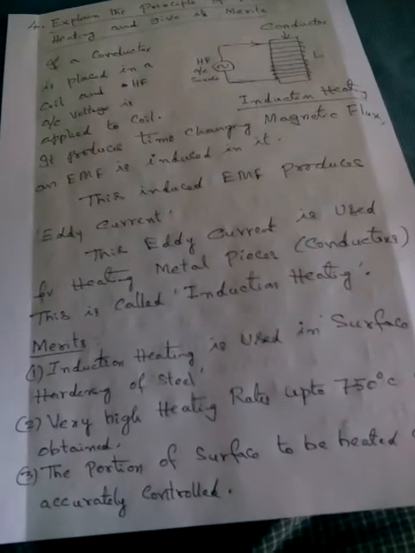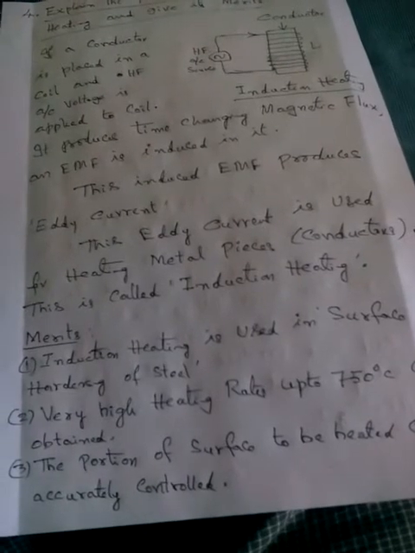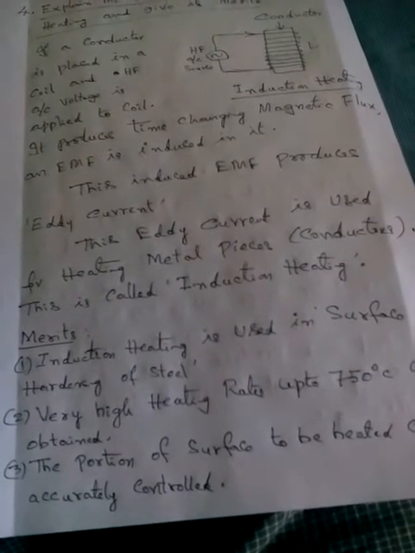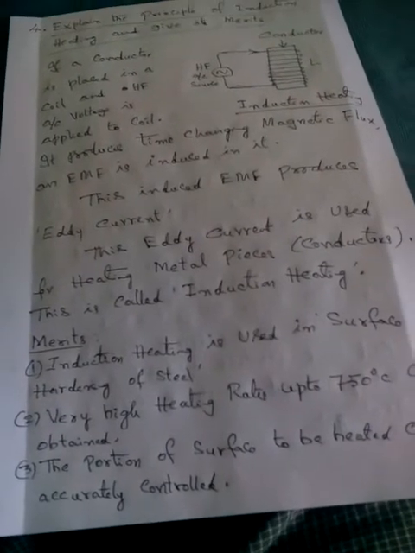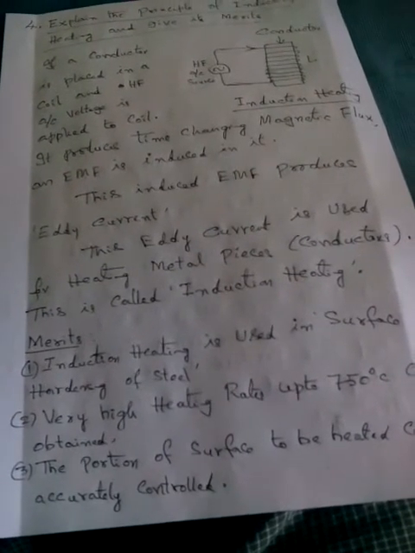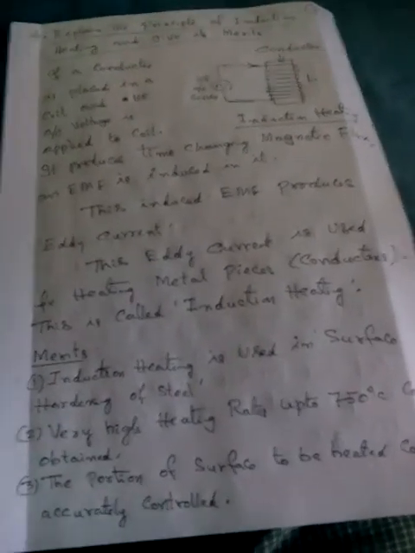And there are other advantages also. It is a very simple process, even non-technical people can operate this induction furnace. So there are some other advantages that are already given in the notes.